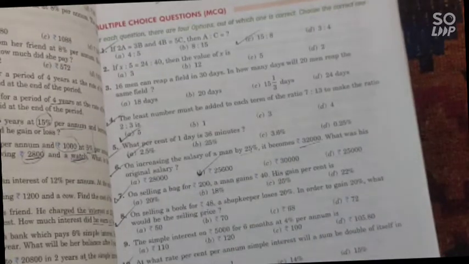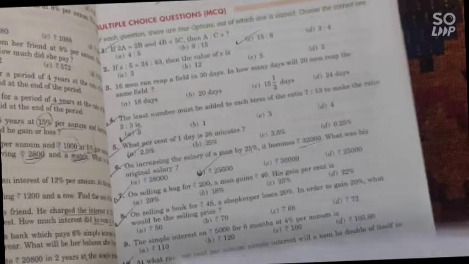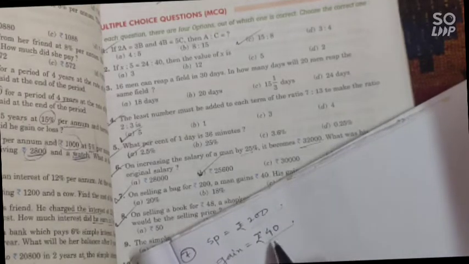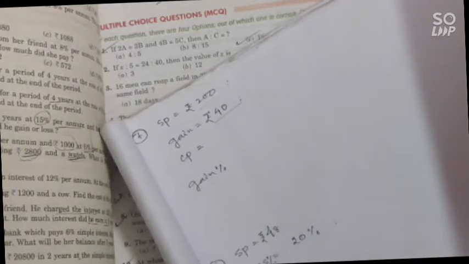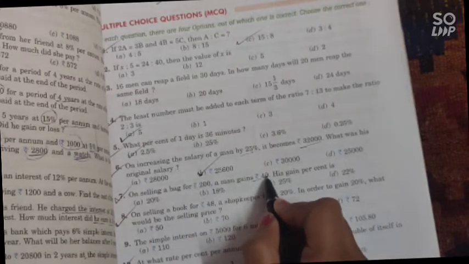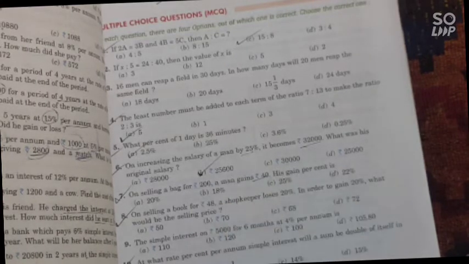Next, question number 7. On selling a bag for 200 rupees, a man gains 40 rupees. His gain percent is how much? So the selling price is 200 rupees, gain is 40 rupees. Cost price, here the selling price is given, gain is given. You have to find the gain percent.